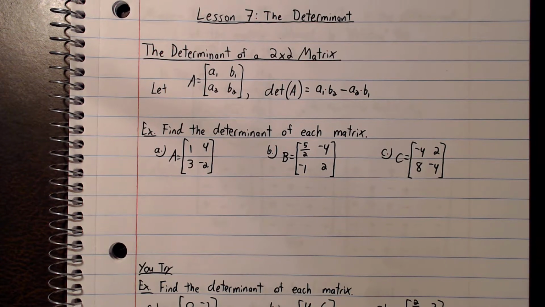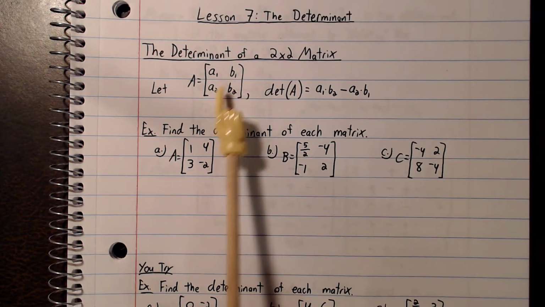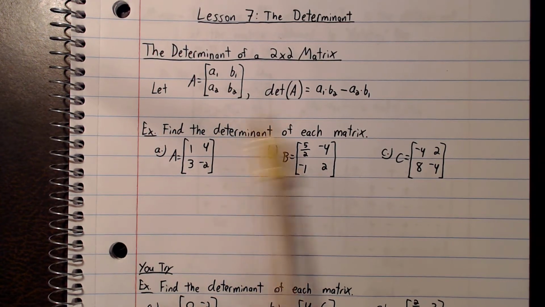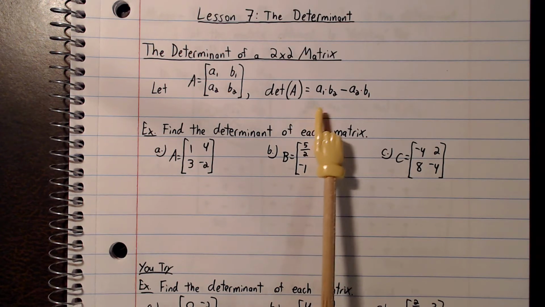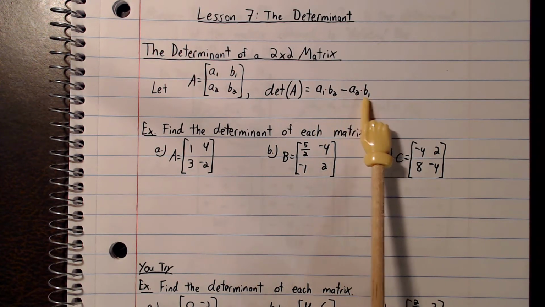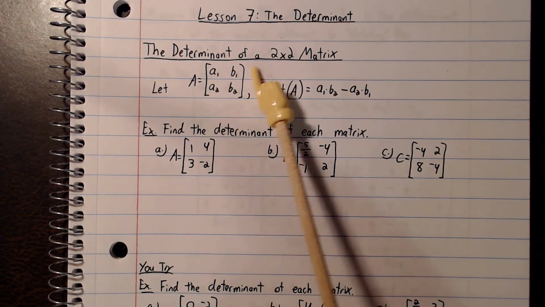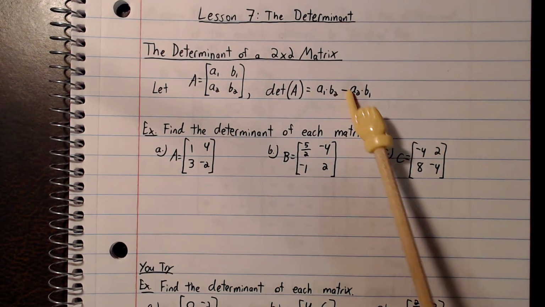So what we're going to be doing today is learning how to calculate the determinant, which is a process all on its own. So let's look at the determinant of a 2 by 2 matrix. We're going to have A here be A1, B1, A2, and B2. The determinant of matrix A, we're going to multiply A1 and B2 and subtract A2 times B1, which is actually kind of familiar, right? This is cross multiplication basically with subtraction.